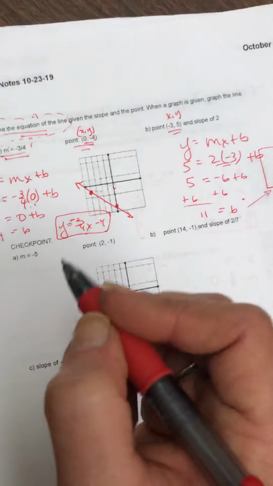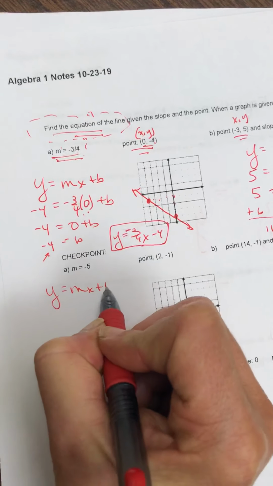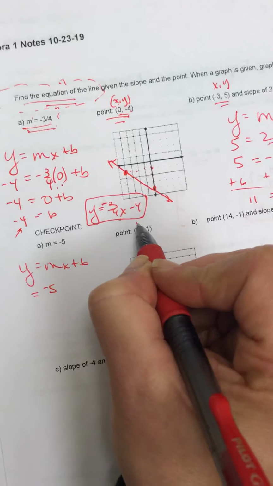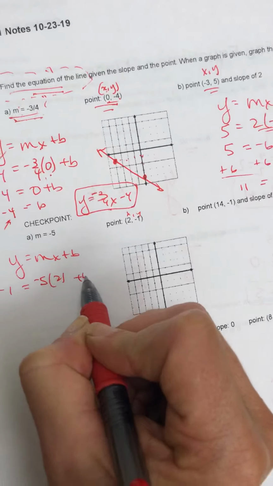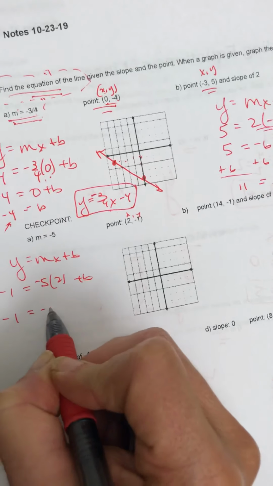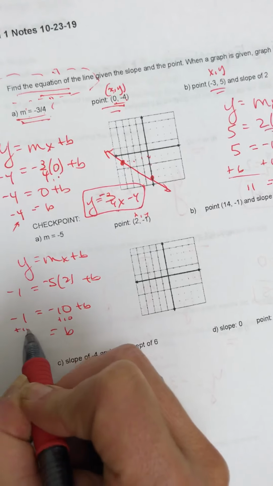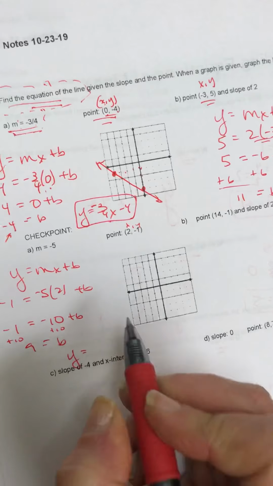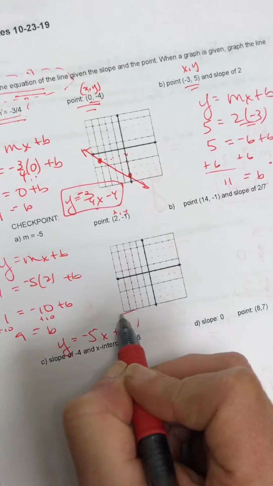Okay, so these are going to go hopefully a little bit faster. We're going to go y equals mx plus b. Notice I stick in -5 for m. This is an x and a y. I stick in 2 for x and -1 for y. This is -1 equals -10 plus b. If I add 10 to both sides, b equals 9. So my final equation is y equals -5x plus 9.